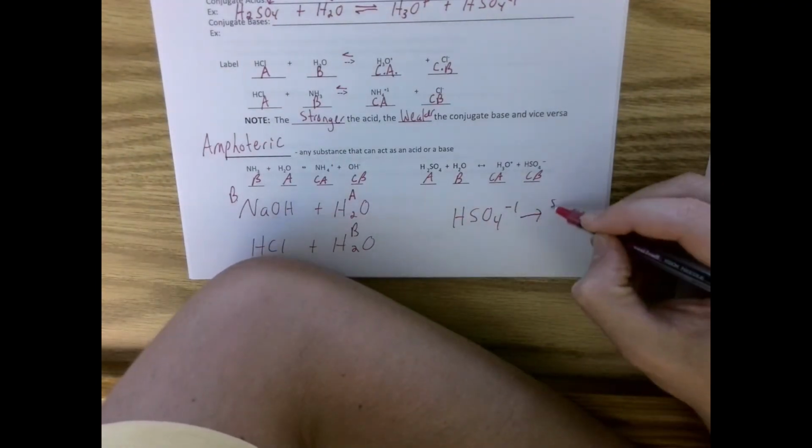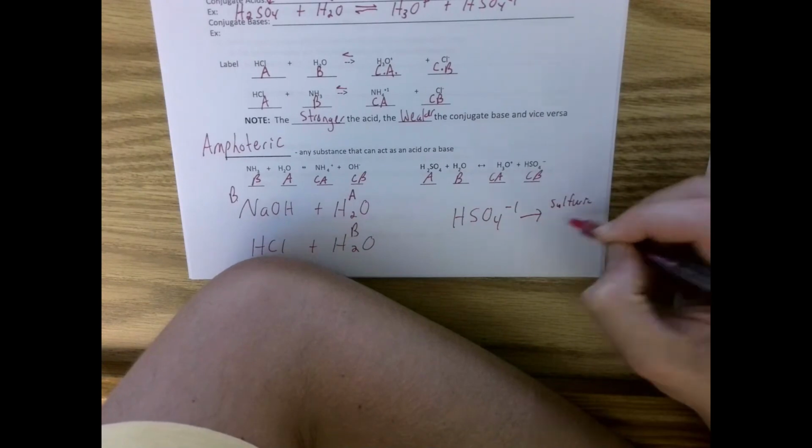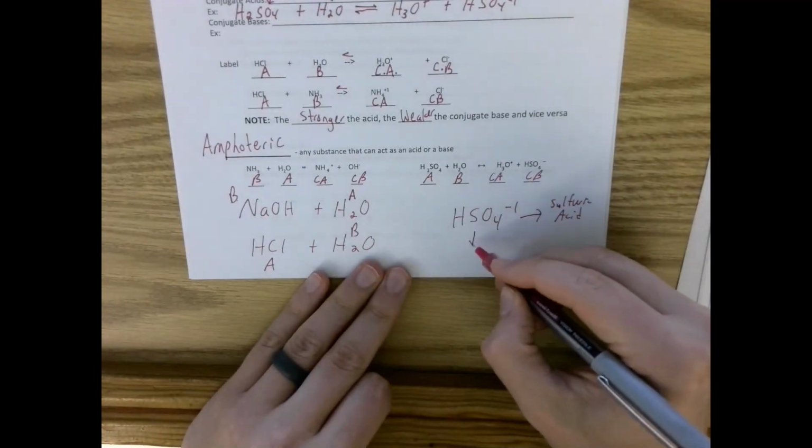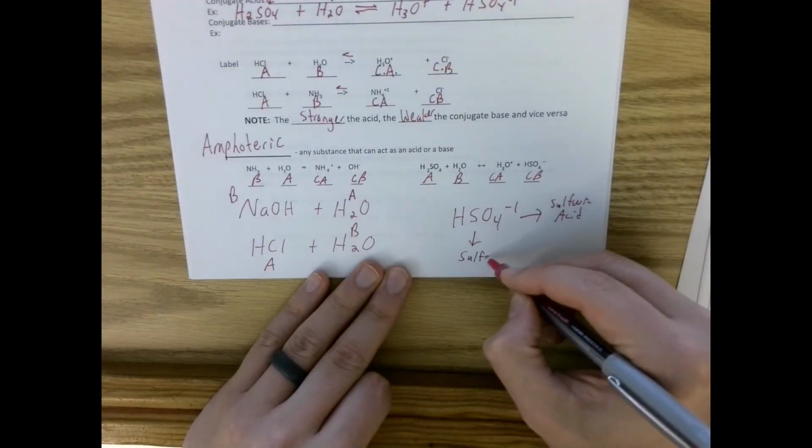Yeah. So let's say it acts as a base. If it acts as a base, what does it turn into? Sulfuric acid. Okay. If it acts as an acid, what does it turn into? Sulfate. So if I just give you HSO4 -1 and ask you to label it as acid or base, can you do that?